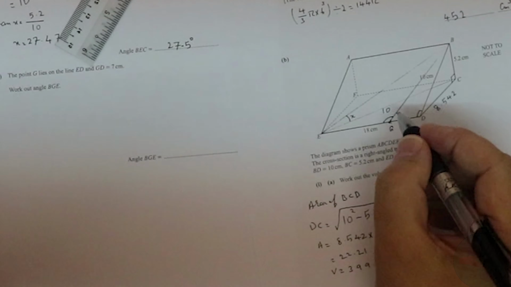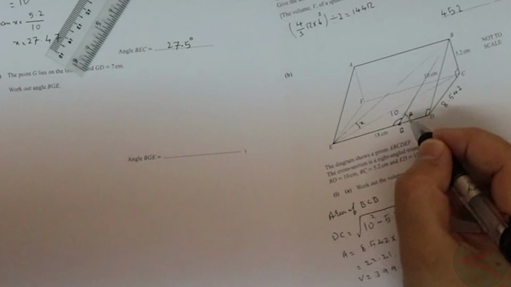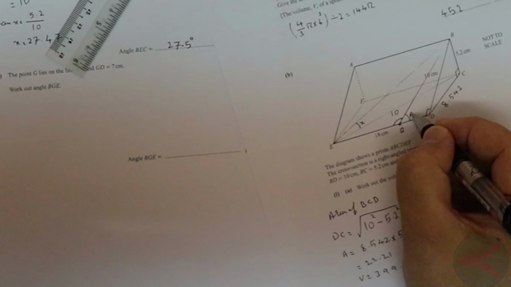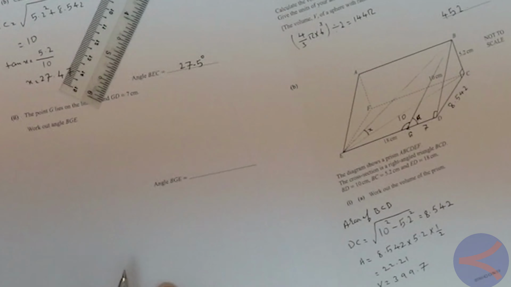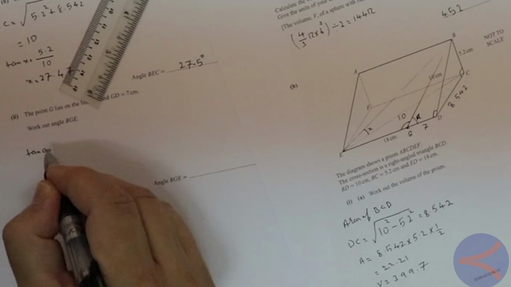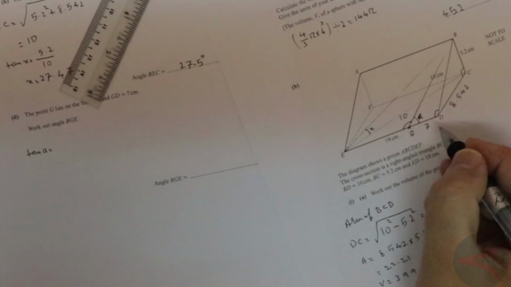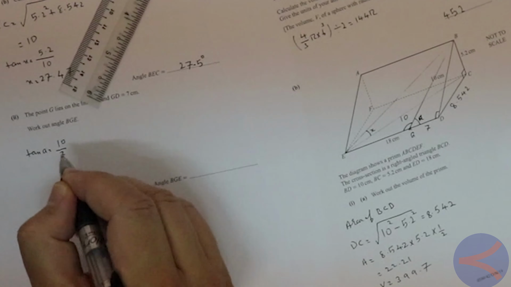Therefore, this angle, if I call it small a, tan A is equal to opposite, which is 10, divided by adjacent, which is 7. 10 over 7.